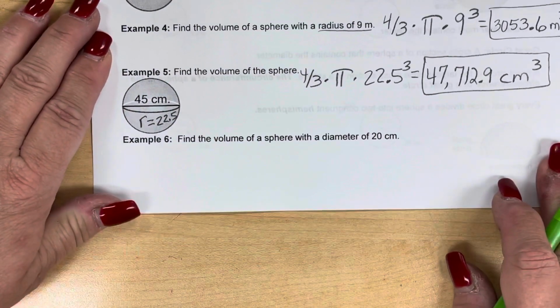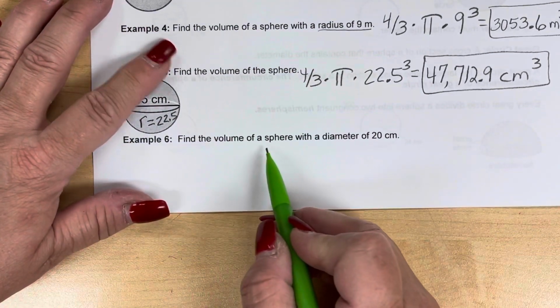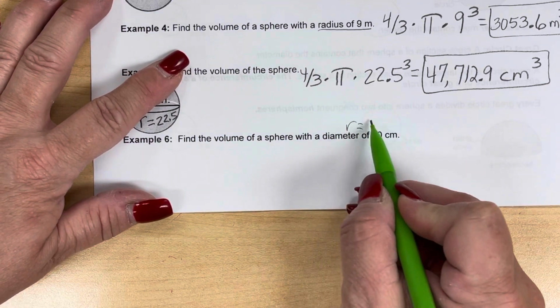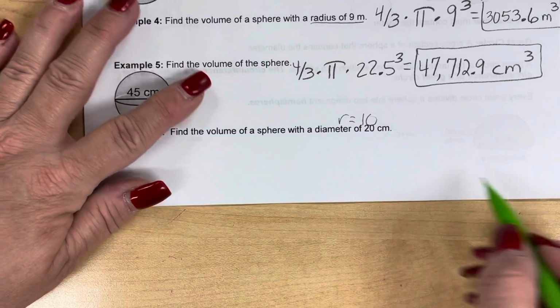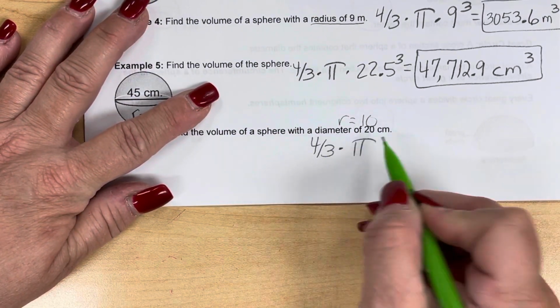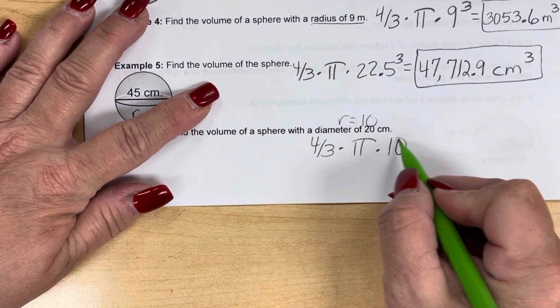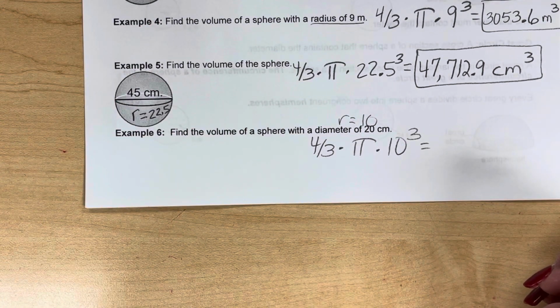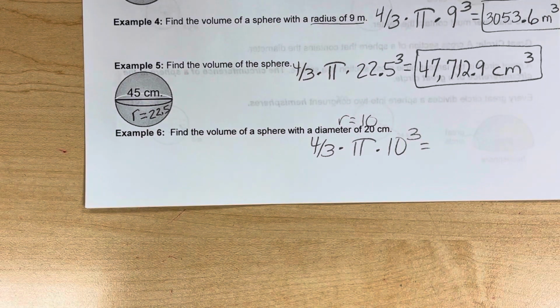Okay, and number 6, find the volume of a sphere with a diameter of 20. So my radius is 10. So I will multiply 4/3 times pi times 10 cubed. Let's take a look at that.